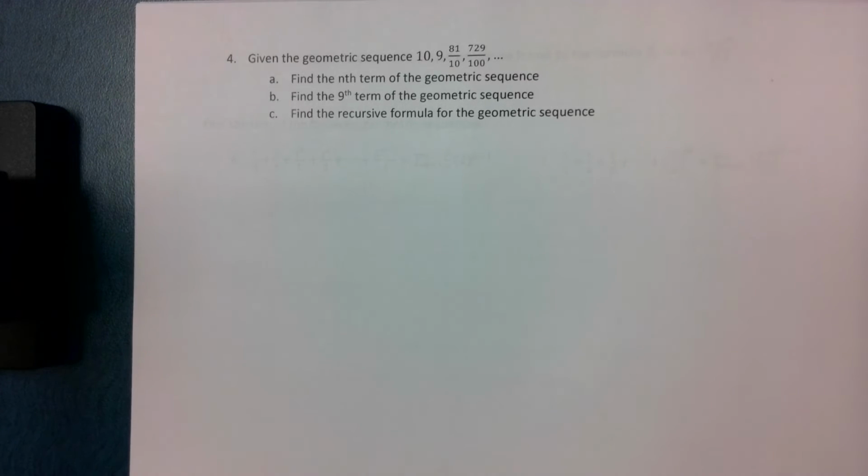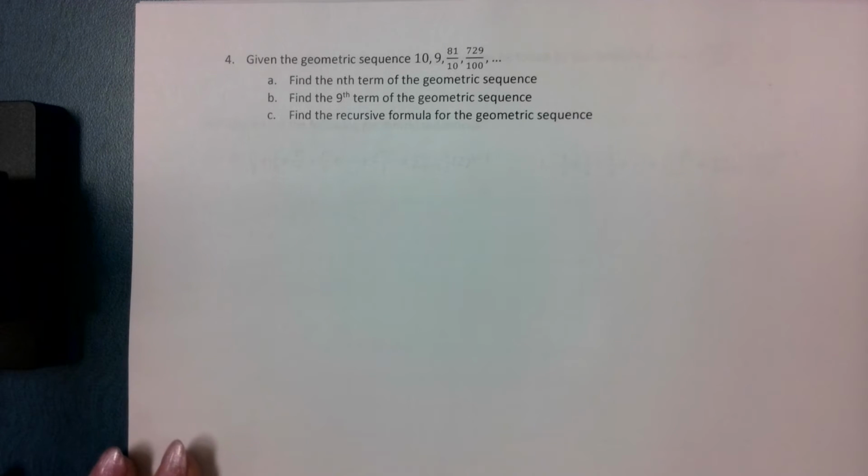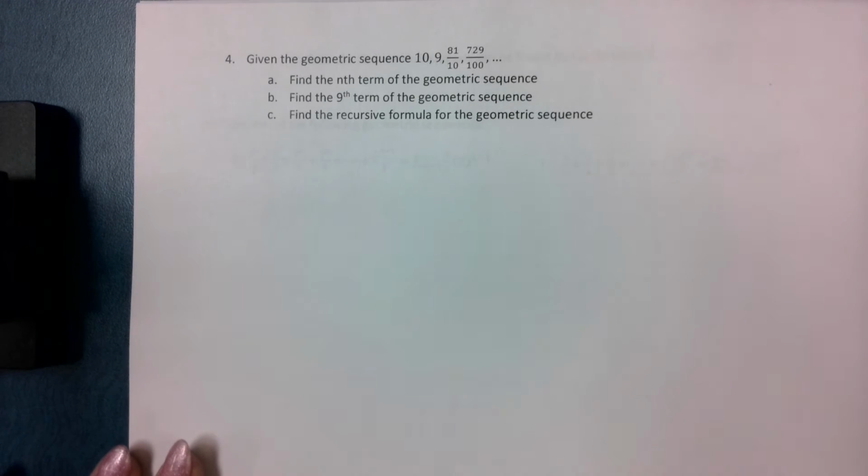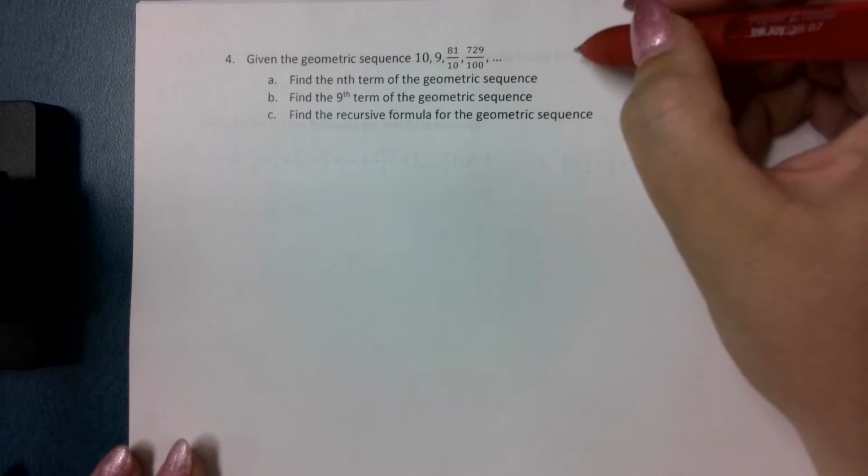Okay, so let's look at some examples of geometric sequences. In this first problem, it says given the geometric sequence, so I know it is geometric, I'm not testing it. Find the nth term of the geometric sequence, find the ninth term, and then find the recursive formula. If I want to find the nth term, that's asking for our nth term formula, in which I need to know a sub 1 and r.